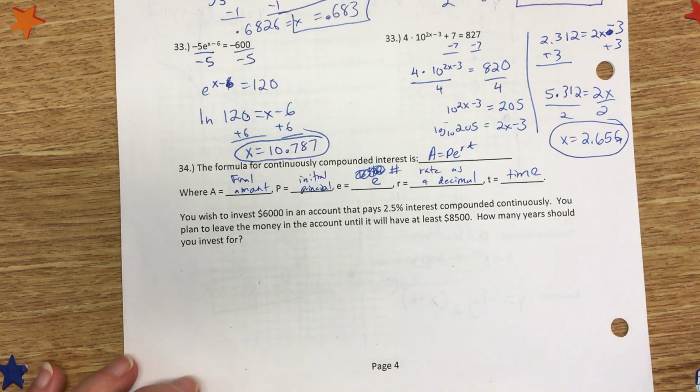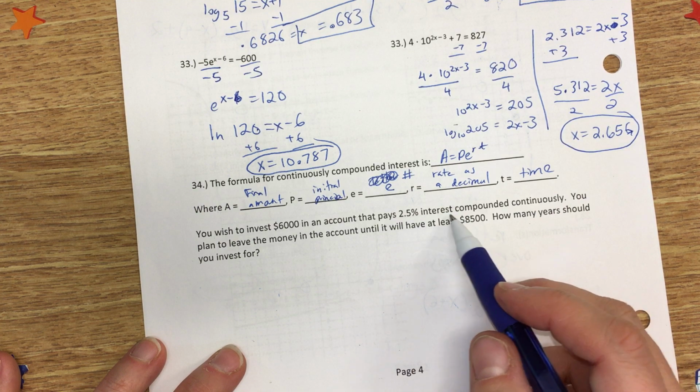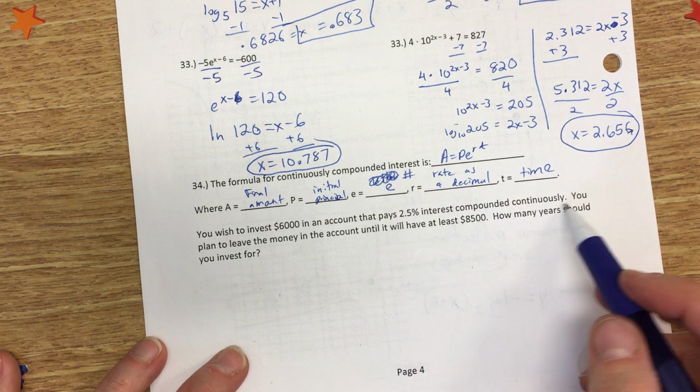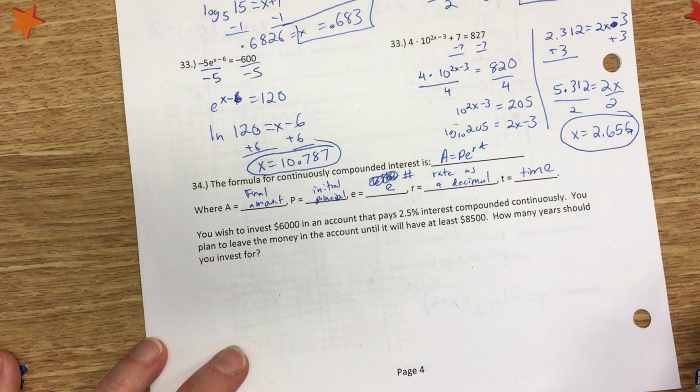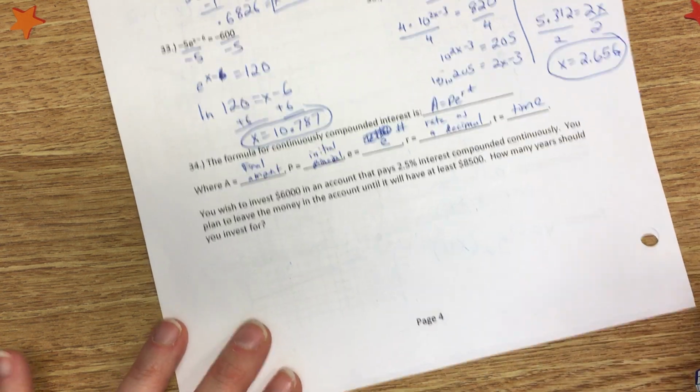So the problem says you wish to invest $6,000 in an account that pays 2.5% interest compounded continuously. You plan to leave the money in the account until you will have at least $8,500. How many years should you invest for?